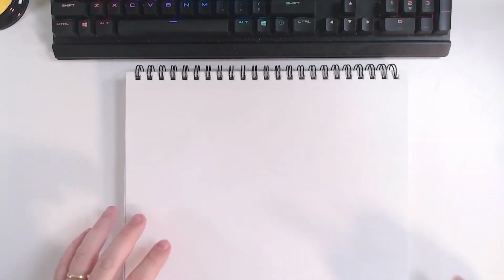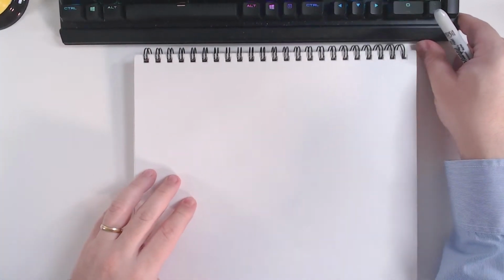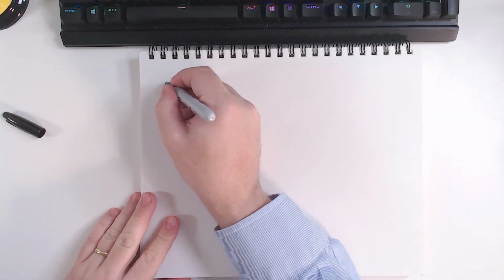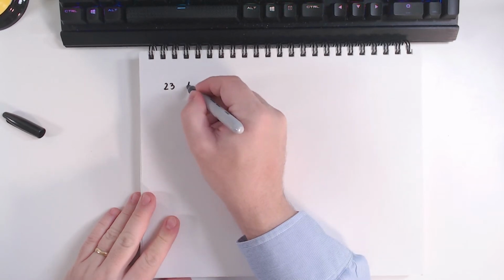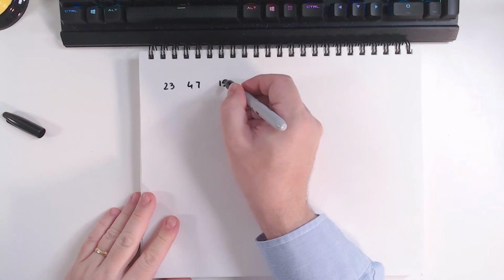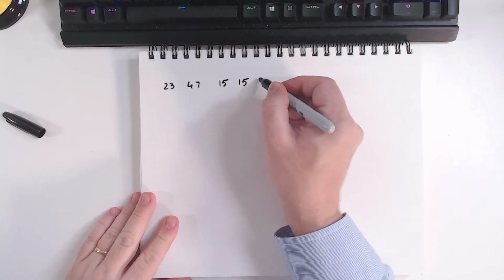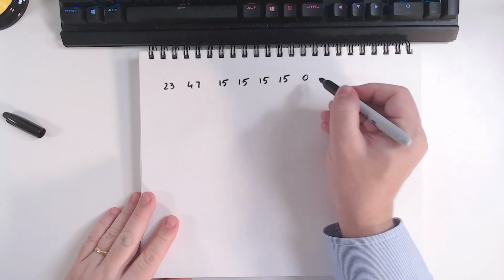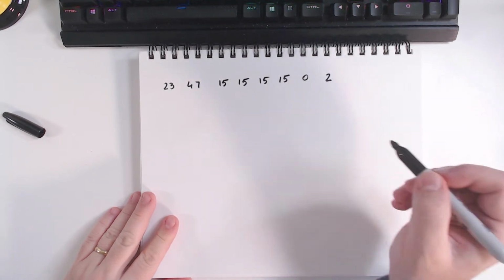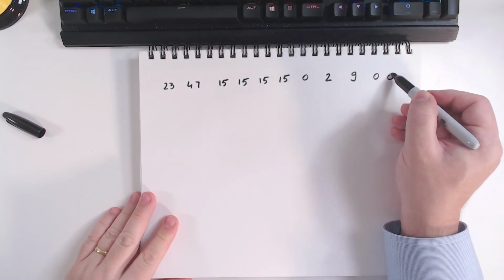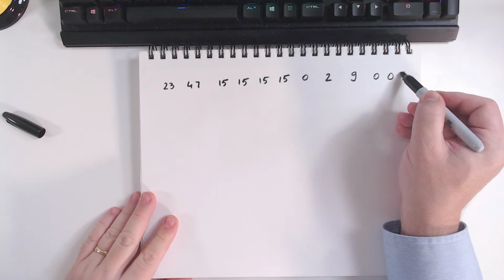All right, I'm here on my notebook. And let me place some bytes here, some random bytes. Let's say 23, 47, 15, 15, 15, 15, 0, 2, maybe 9, 0, 0, 1.